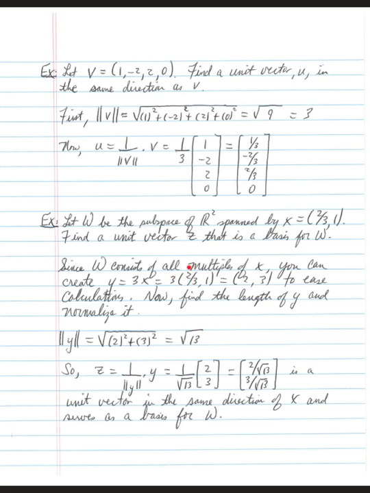So that's going to be 2 and 3. This is just to ease the calculations. You can stick with the original numbers, but if you use a scalar, that new vector will also be in the subspace. That's just one of the properties. I chose to multiply by 3 because I knew it would cancel that denominator.